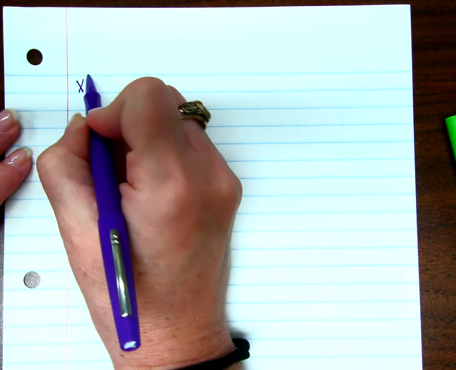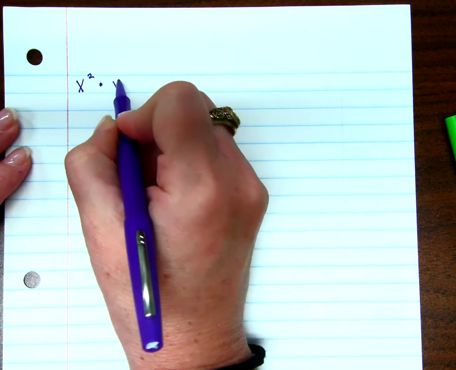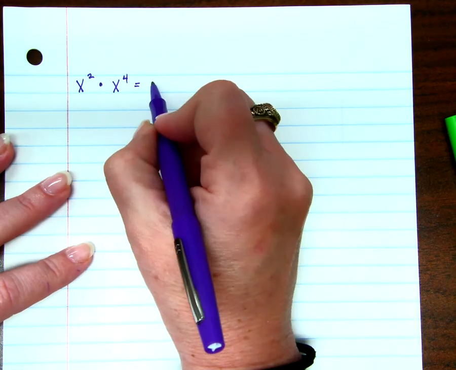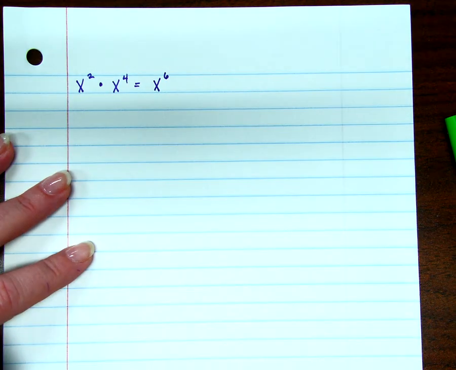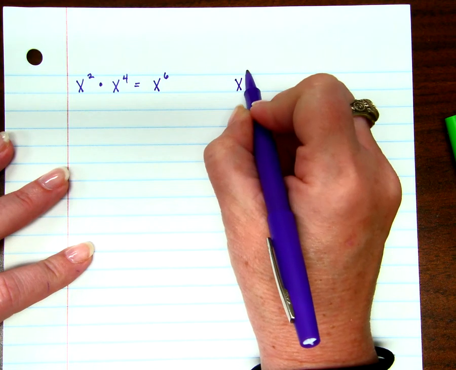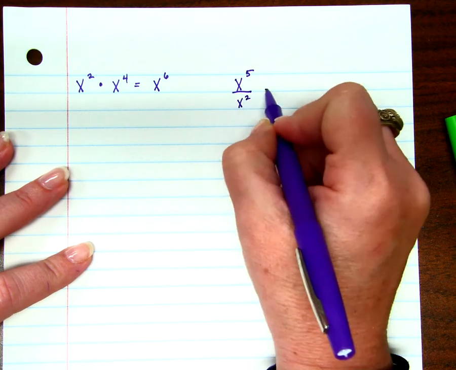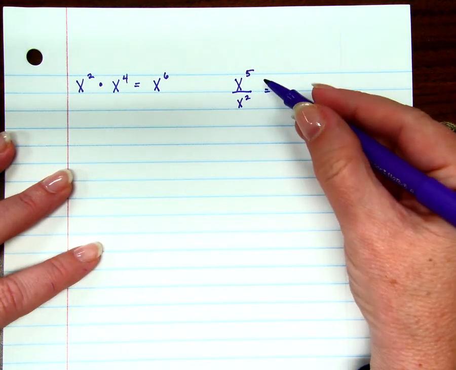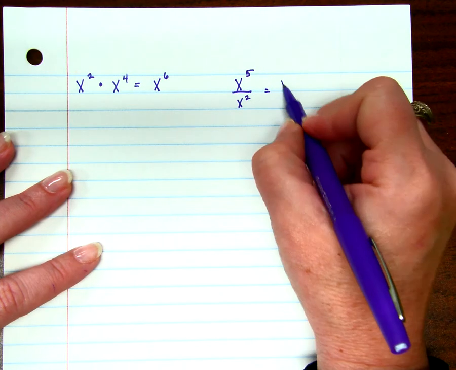I want you to remember some properties of exponents for me real quick before we talk about properties of logarithms. Okay? If I have x squared times x to the fourth, what do I do with those exponents because I'm multiplying their bases? Add them, right? So I get x to the sixth, right? What do I have if I have x to the fifth over x squared? You subtract them, right? I'm dividing like bases, so I subtract the exponents.